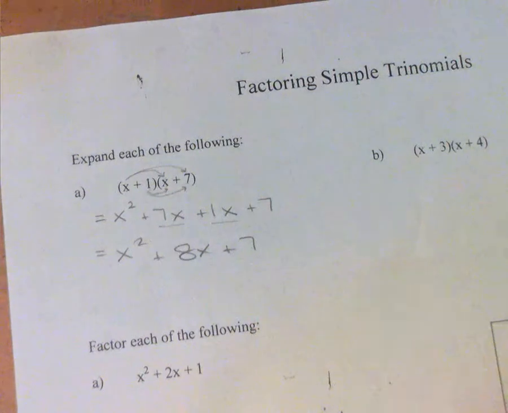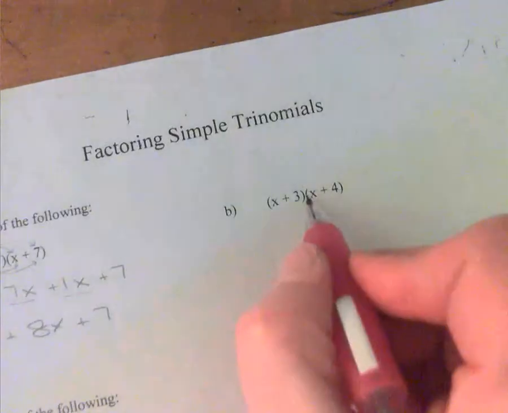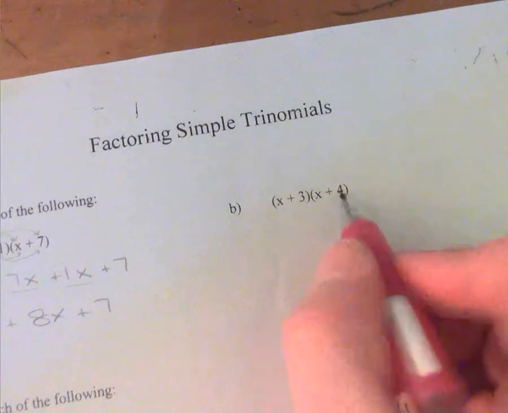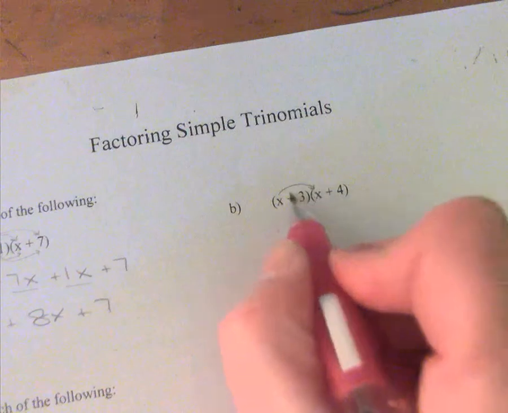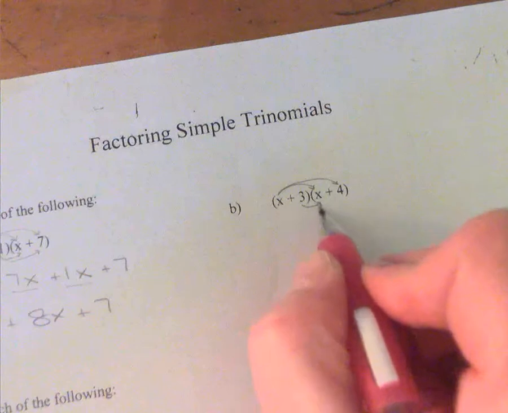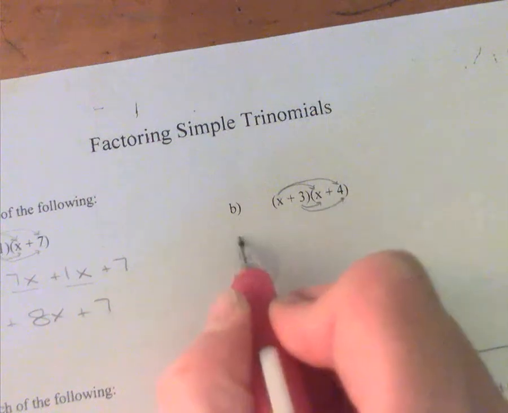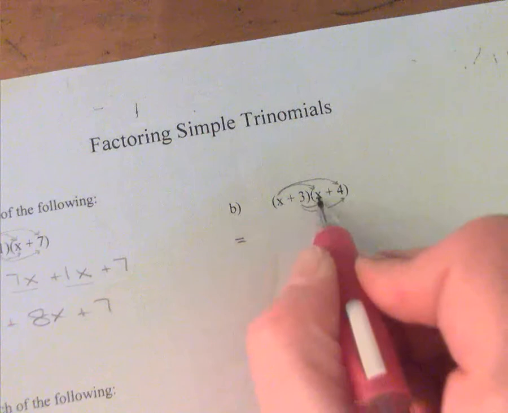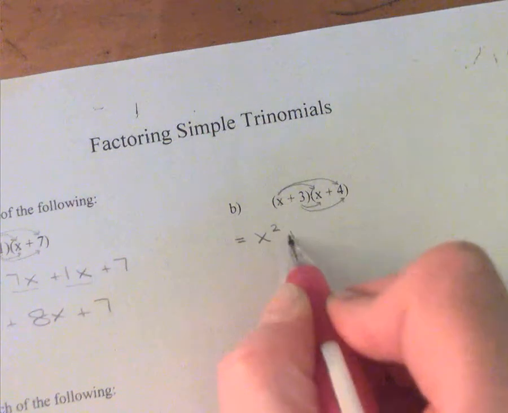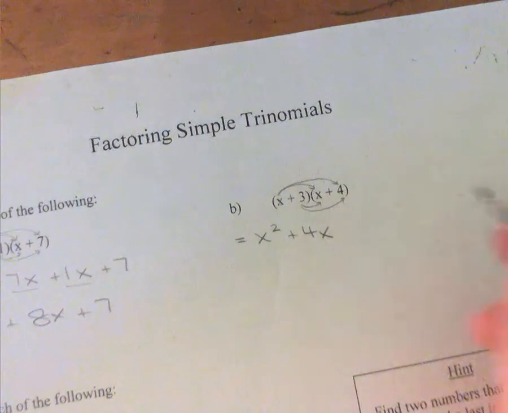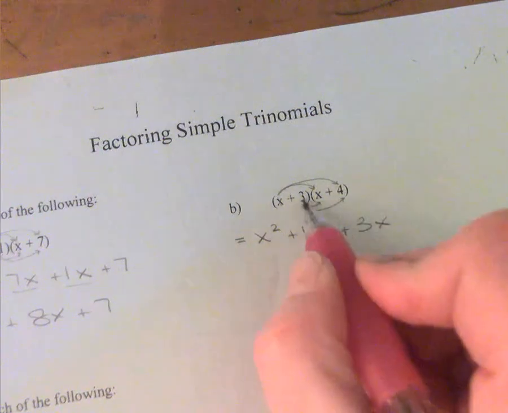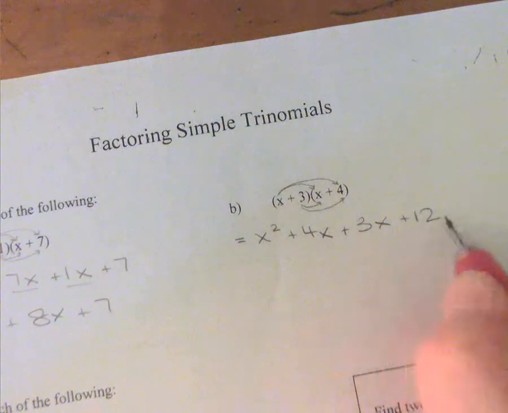Let's try one more. So again, I want to multiply everything in this bracket with everything in this bracket. So I'm going to multiply x and x and x and 4. And then I'll multiply 3 times x and 3 times 4. So 1x times 1x is 1x squared. x times 4 is 4x. And now I start again. 3 times x is 3x. And 3 times 4 is 12.